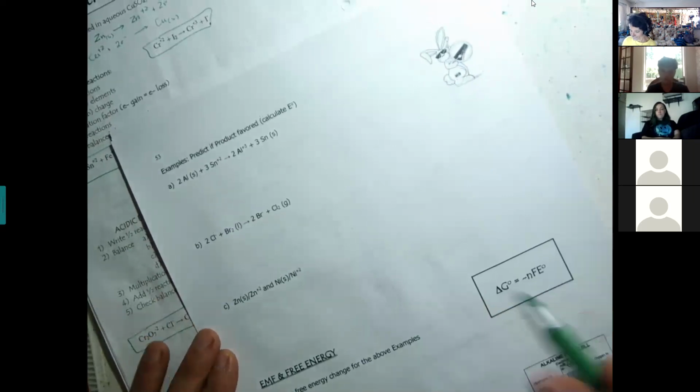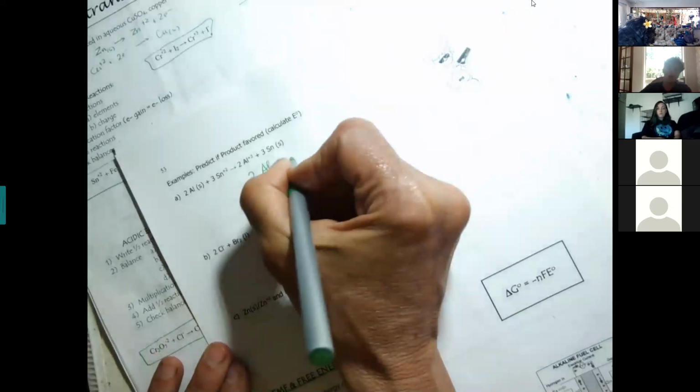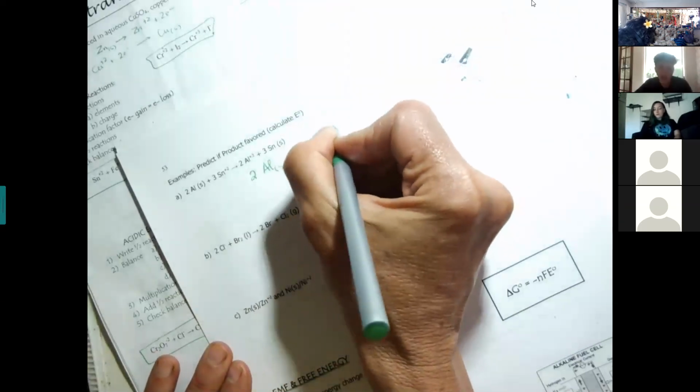You need your chart. What I want you guys to do, we're going to do the first one together, and we're going to put it with this piece down here. So you're going to write your 2 half reactions. Oh, and this will be where I can explain that little note at the bottom. So aluminum solid, when there's a state of matter, I like to write it in. The ion, I show the charge. All right, gaining or losing electrons.